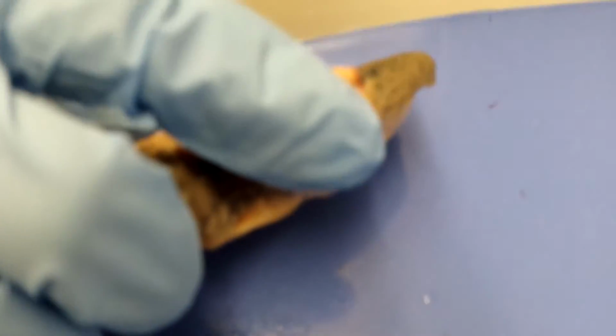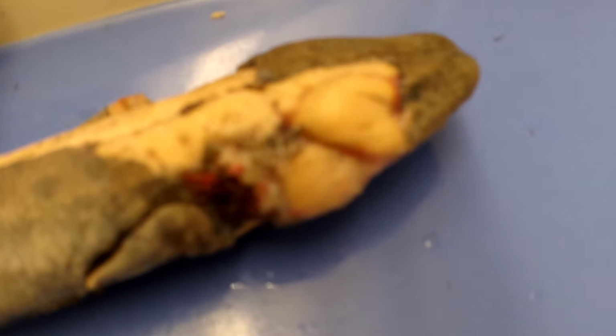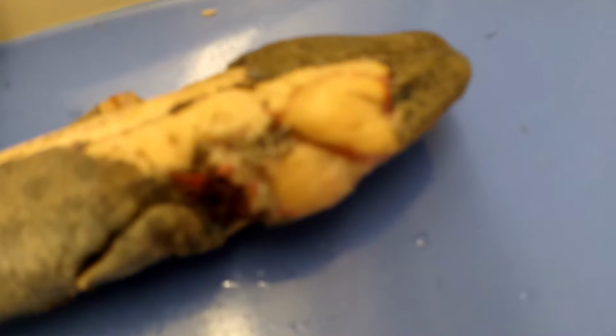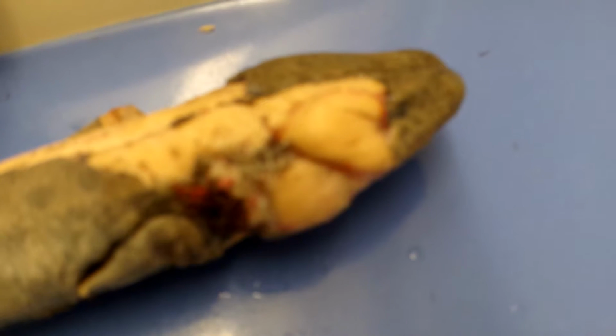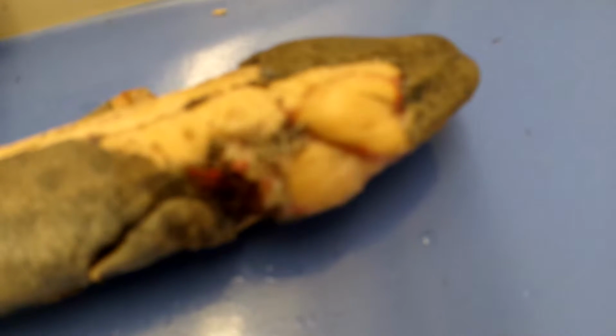The next muscle is the branchiohyoides, which is found here. Its origin is visceral arch number 3, its insertion is visceral arch number 2, and it is homologous to the levator hyoideus superficial constrictors.